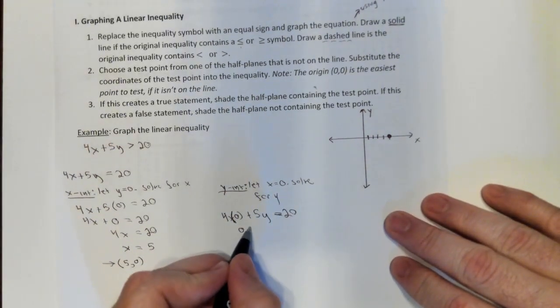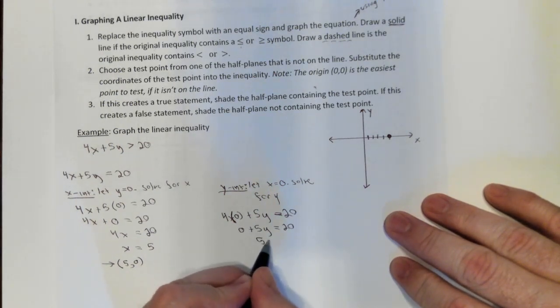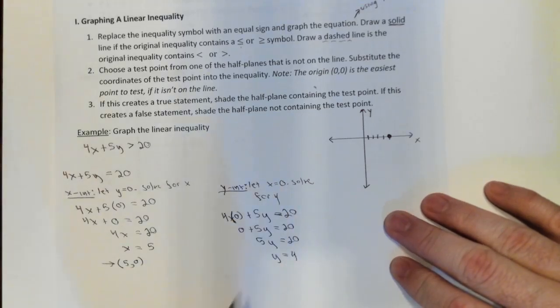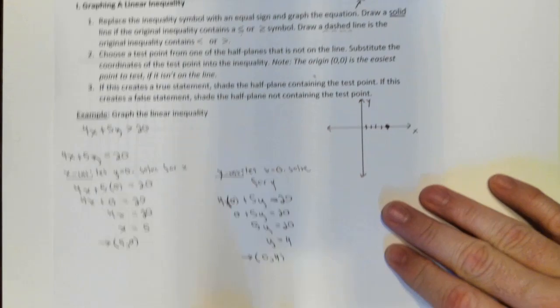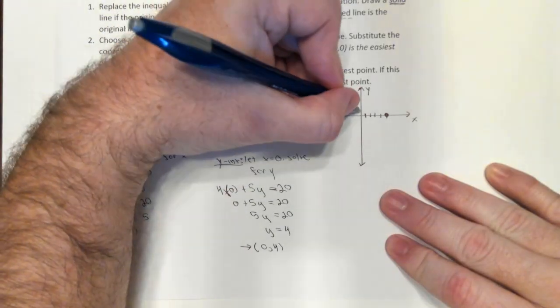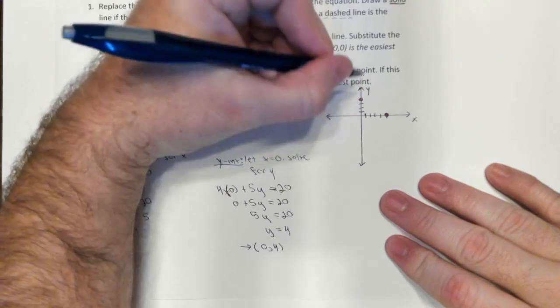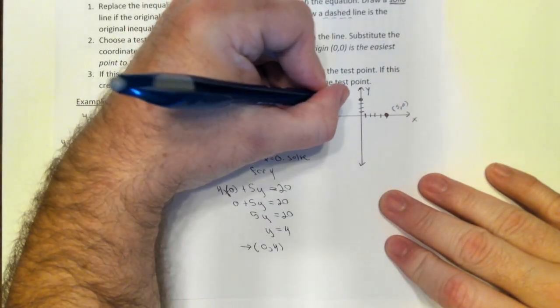So 0 plus 5y is 20. So 5y is 20, and y is 4. And so that is the ordered pair (0, 4). 1, 2, 3, 4. Okay, so that's (5, 0) and that's (0, 4).